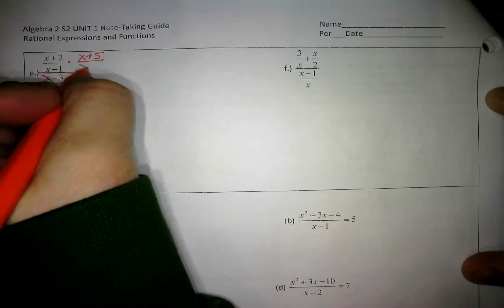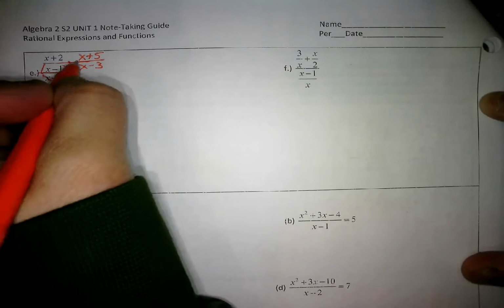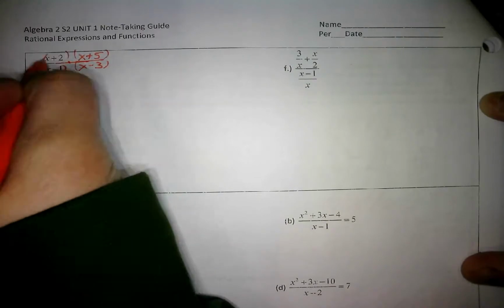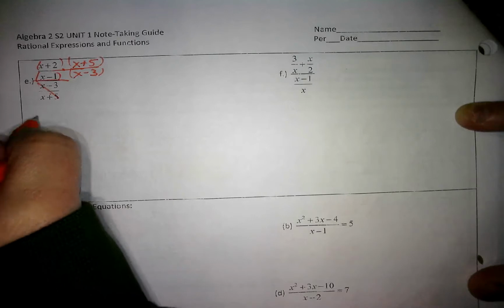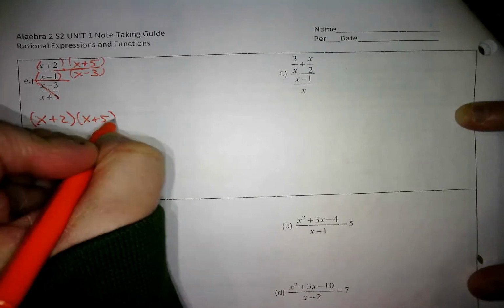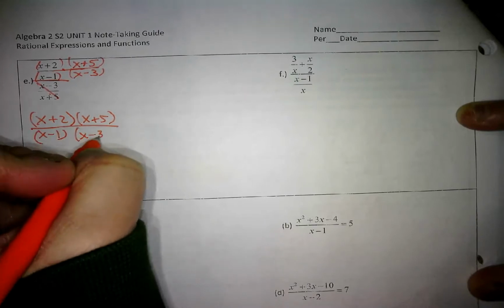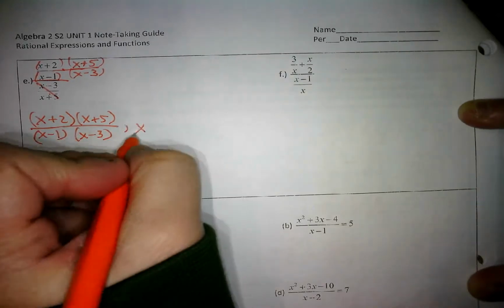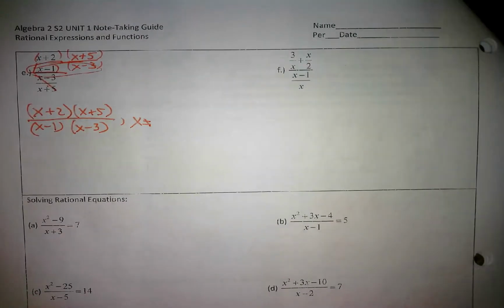Now there's nothing I have to factor. I can't cancel anything, so my answer is x plus 2 times x plus 5 over x minus 1 times x minus 3. And x cannot equal, remember I use my denominators when I'm multiplying, so x cannot equal 1 or 3.